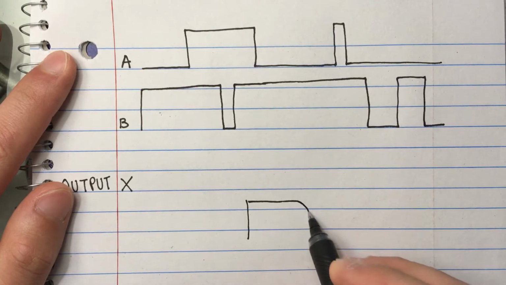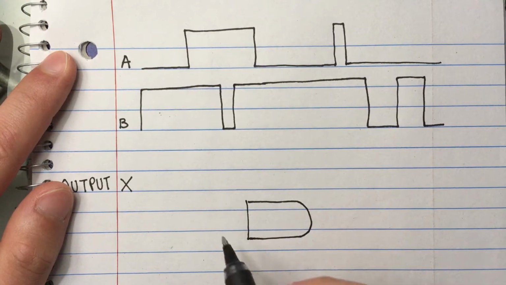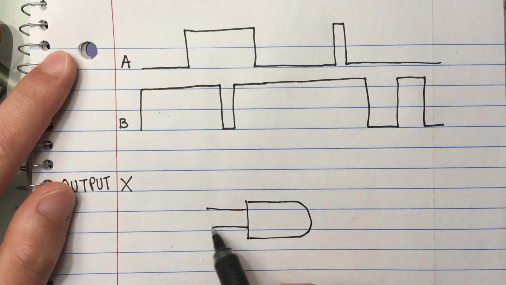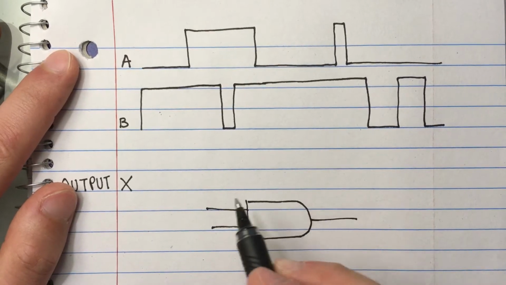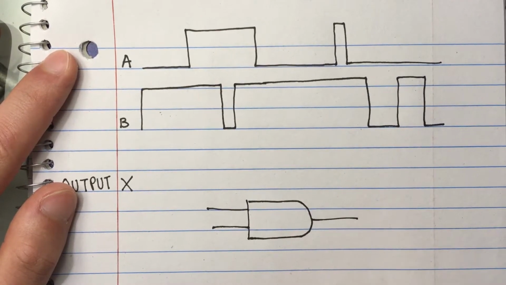Now, from the previous video that I uploaded about AND gates, you'd know that the symbol of the AND gate with two inputs looks something like this. You could have multiple inputs, but in this case we're just going to be focusing on two inputs, and that's our output.